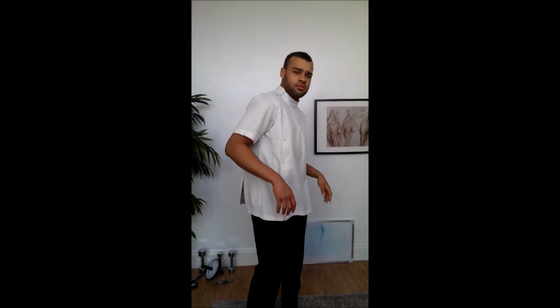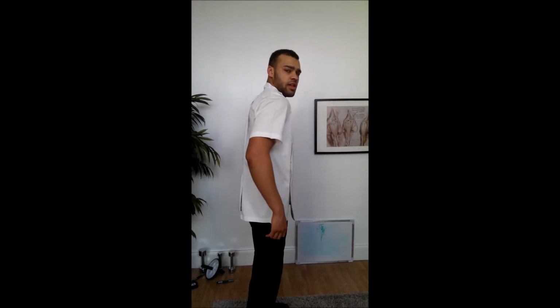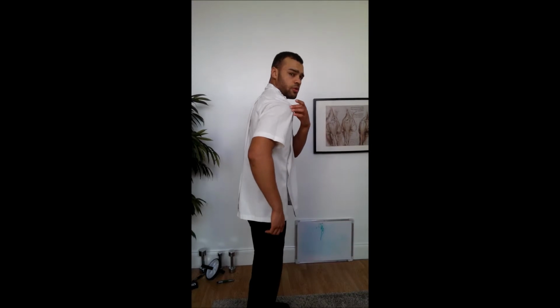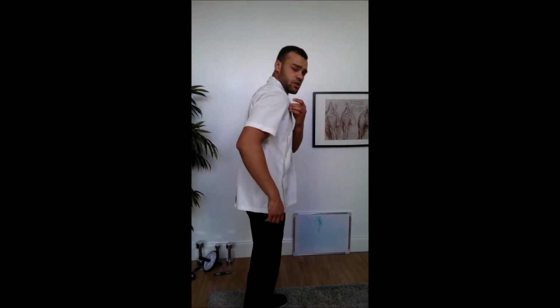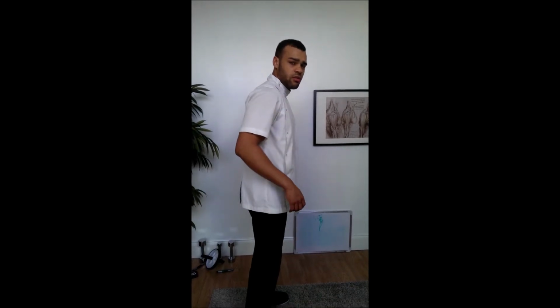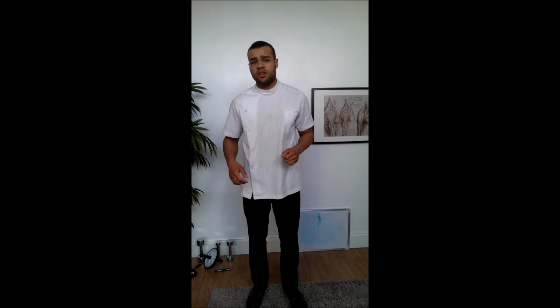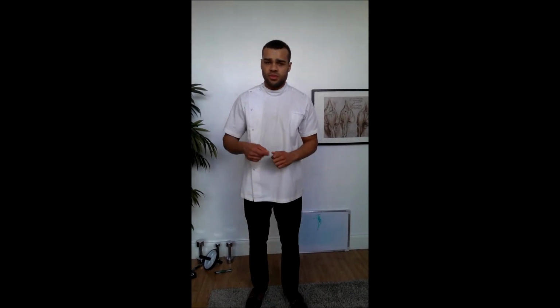So typically you might see the person with a standing posture like this, so shoulder rolled forward with the shoulder in an extended position, which puts strain across the front of the biceps tendon, or the front of the shoulder, and strains the long head of the biceps tendon.